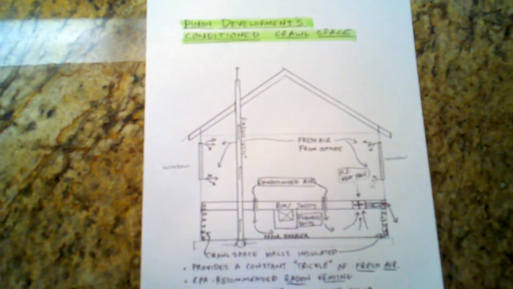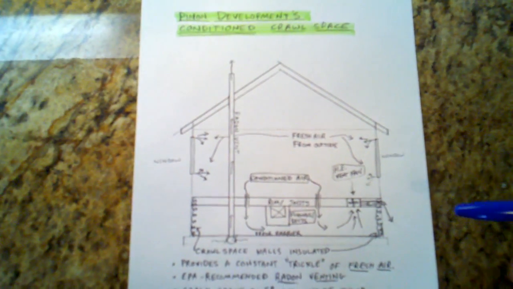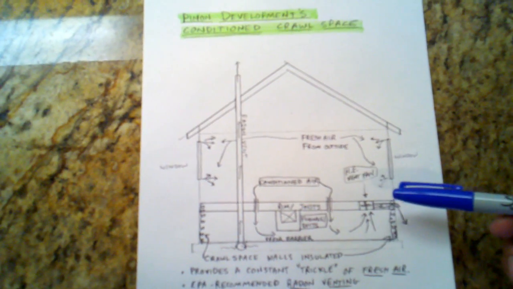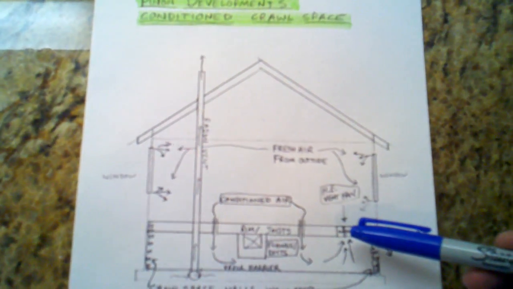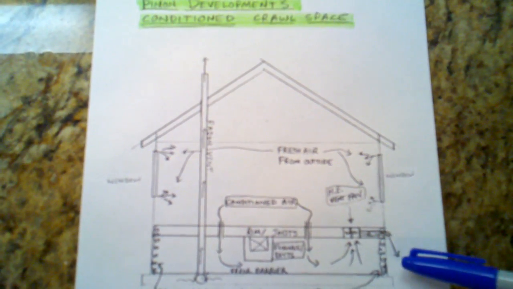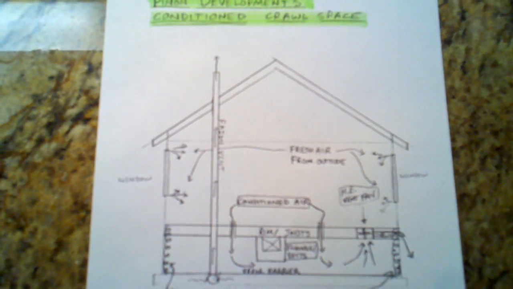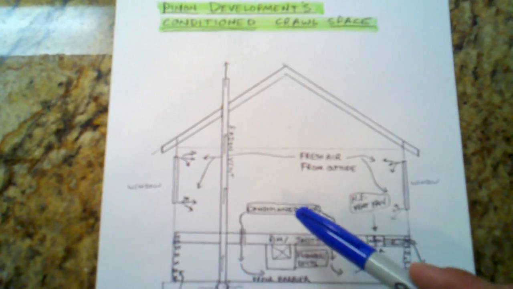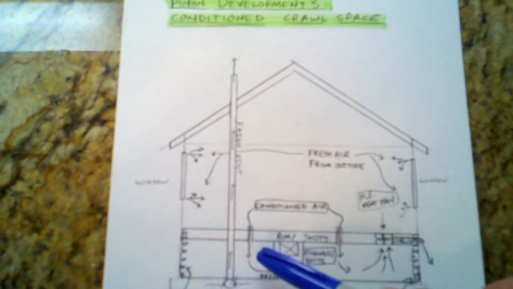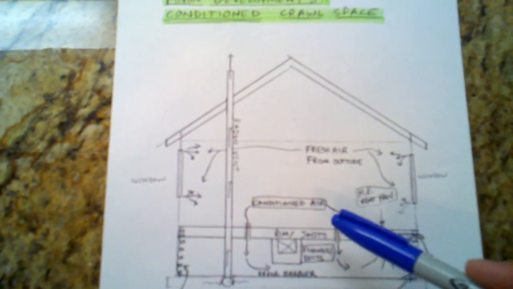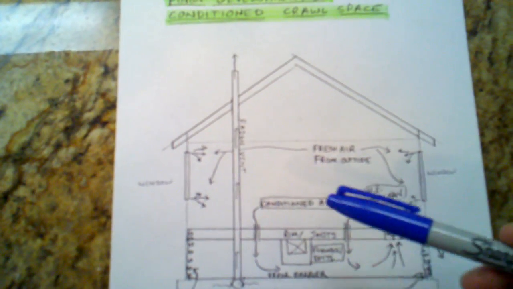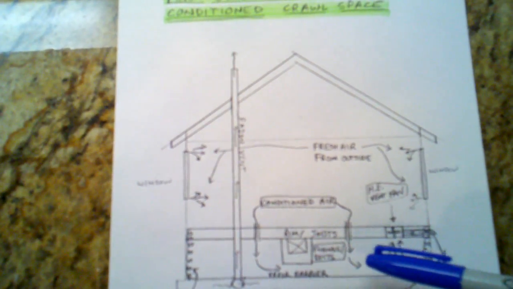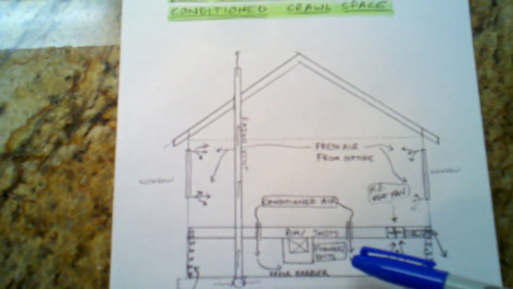Now let's move on and I'll show you what we do at Pinion Development, that is by far a much better practice. At the heart of our system is this high efficiency vent fan down in the crawl space that's constantly trickling air out of your crawl space. Air from the inside of the house, that conditioned air from your living space, flows down into the crawl space through some predetermined, pre-installed ducts that allow that air to go down in your crawl space and move around and condition the air down here.